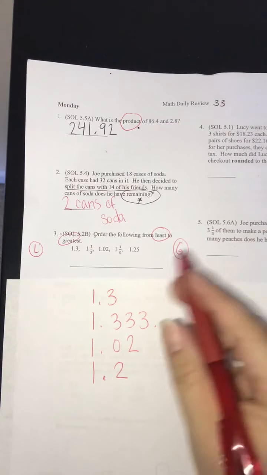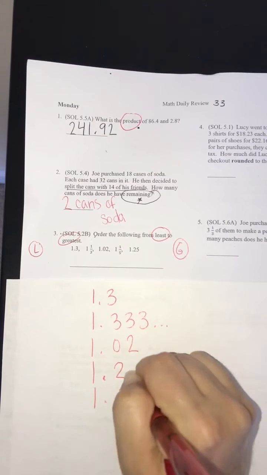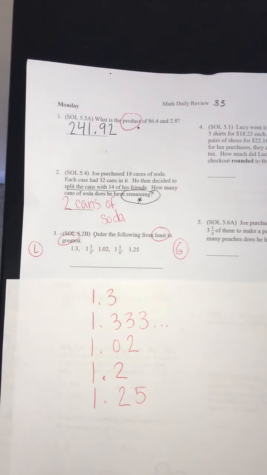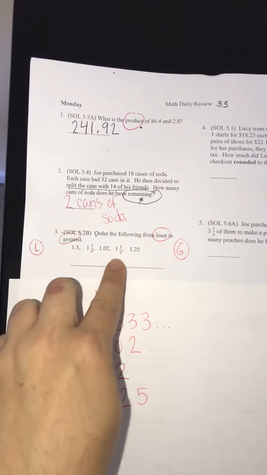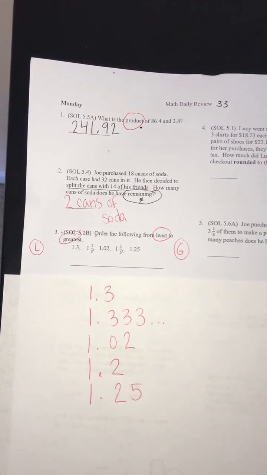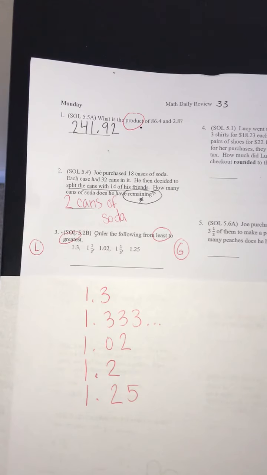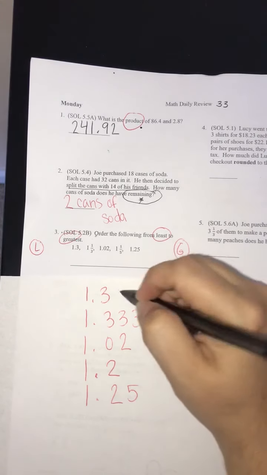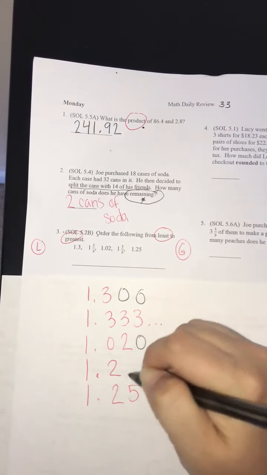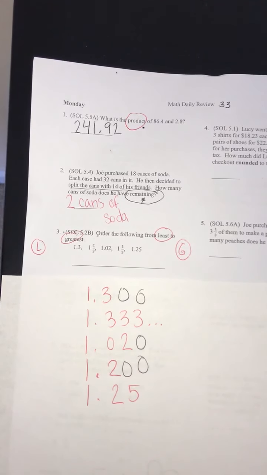1.2. And then 1.25. I had some people ask me if they could use a calculator to divide like 1/5, 1 divided by 5 into the calculator to get a decimal. And that's fine. You're at home. I'm okay with that. And then any empty space, I'm just going to fill in with a 0. And then I'm just going to compare.